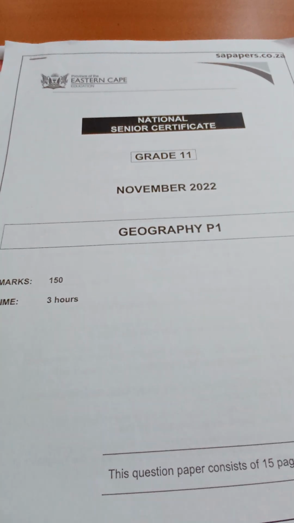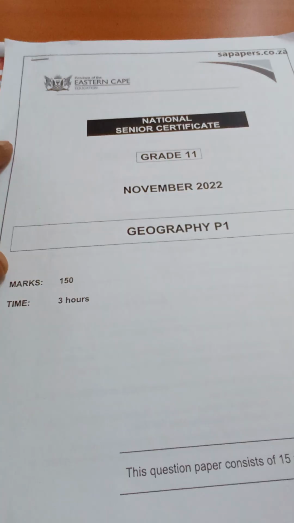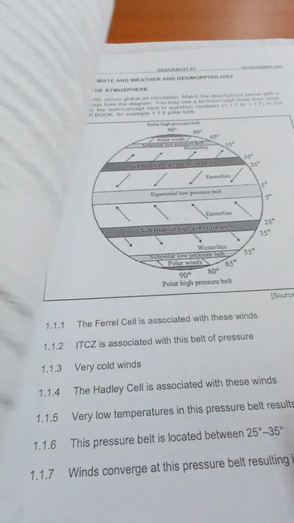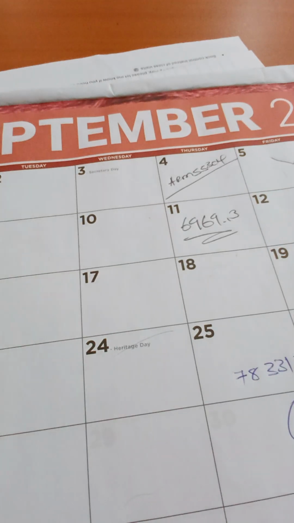Boys and girls, so today I'm going through the grade 11 geography paper 1. I'm covering the first question, that is the atmosphere. That is the question that I'm going to go through. Let's go through the paper so that we do not waste time.